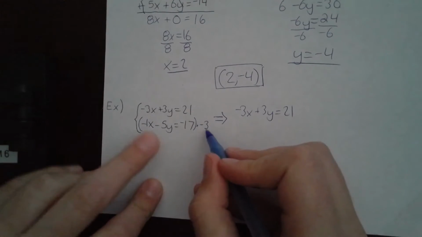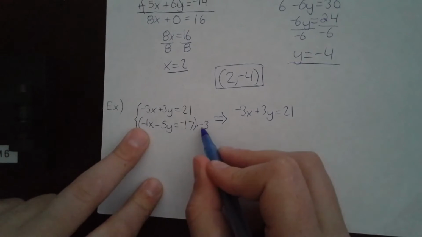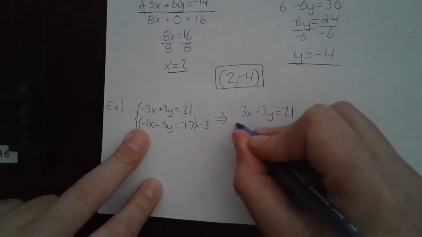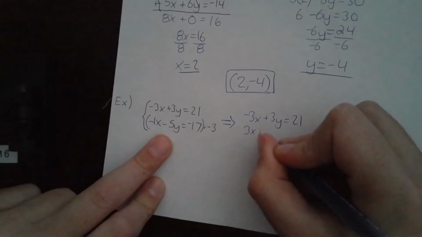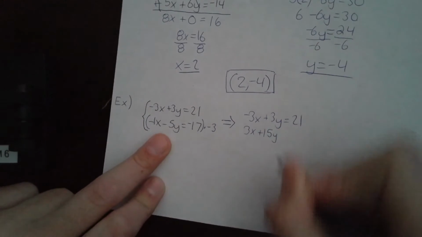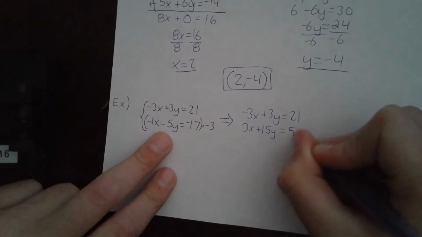Now we got to take our second equation and multiply through everything by -3. So -1 times -3 gives us +3, so 3x. -5y times -3 is plus 15y. And then -17 times -3 is 51.